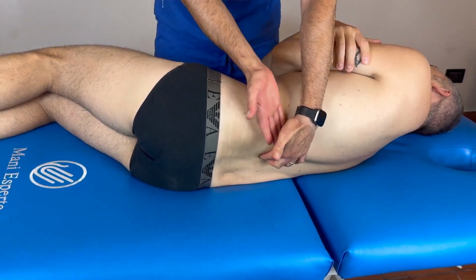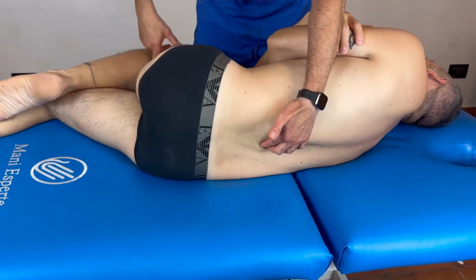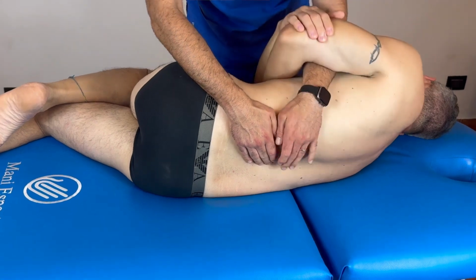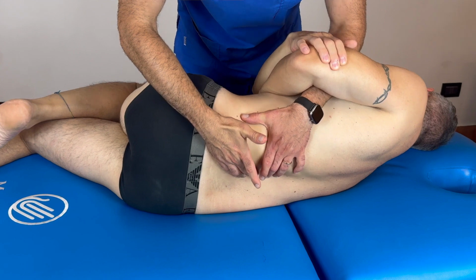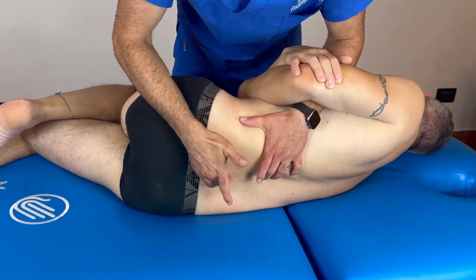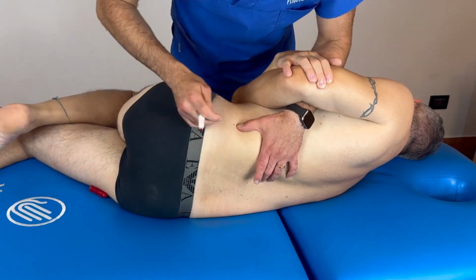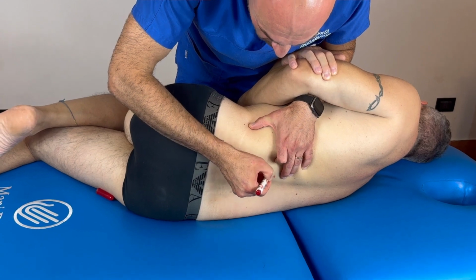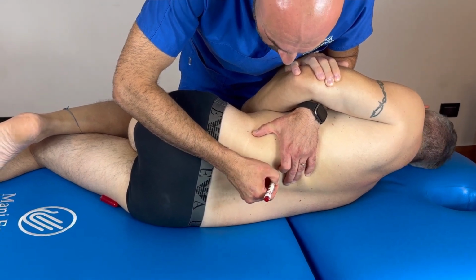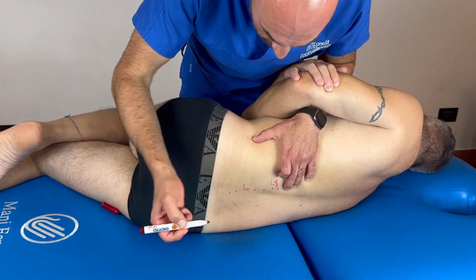We keep our hand on the lumbar vertebrae and bend the patient's knee. We place our other hand under the patient's elbow to stabilize them with our body, and with the other hand, we check all the spinous processes. From this position, we identify the iliac crest to locate L4, and descending, we find L5 and S1. Once this position is established, we can perform this type of mobilization.